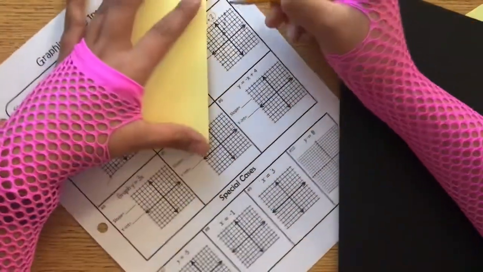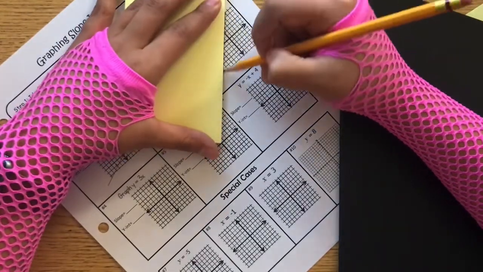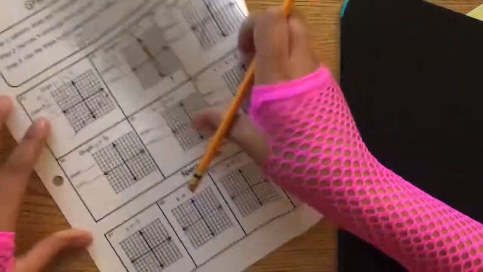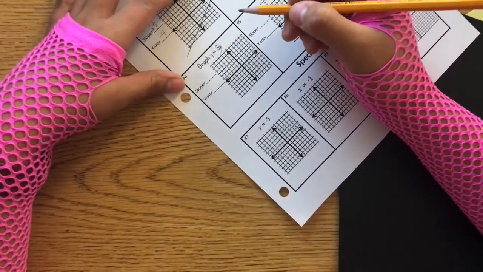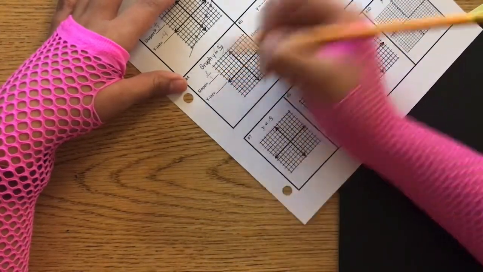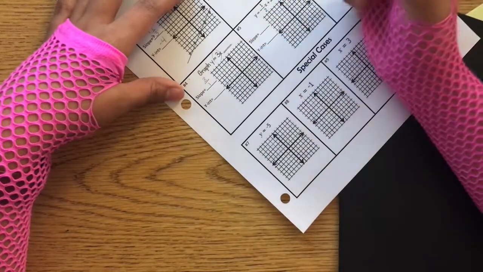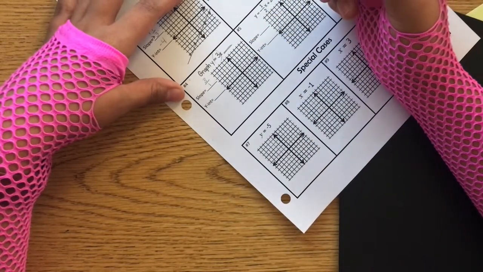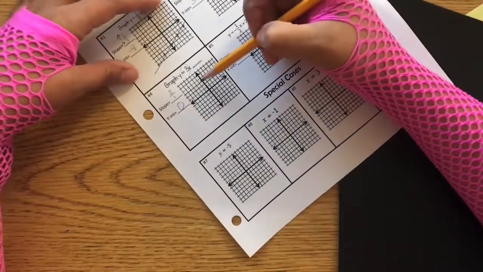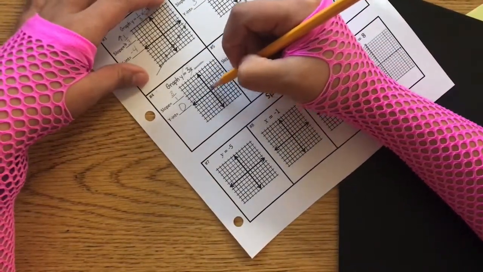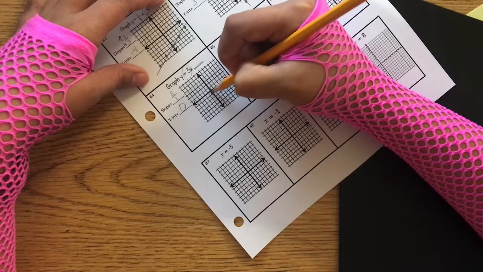Once I have my dots plotted, I use my ruler to help me draw my line. Number 4. Here, my slope is 3, but to make it a fraction, we're going to put it over 1, so 3 over 1. My y-intercept is not there. Now, because of that, that means that my y-intercept is actually 0, which means my starting point is at the 0, 0, the origin. So I'm going to start by graphing there.